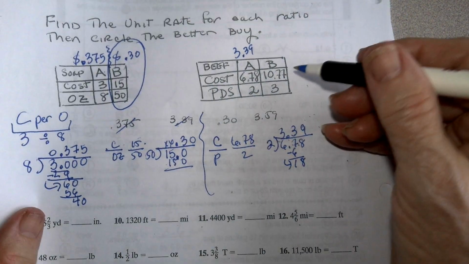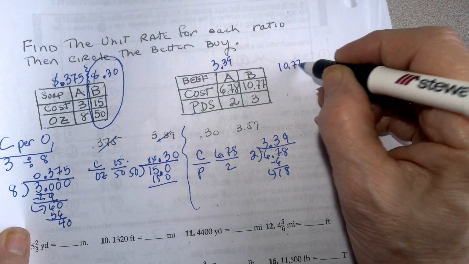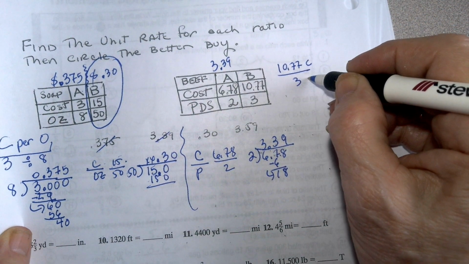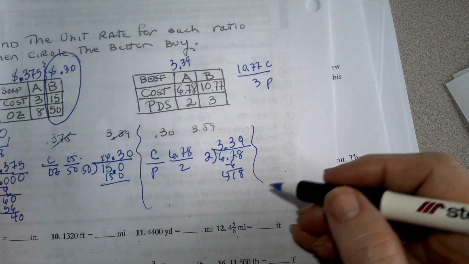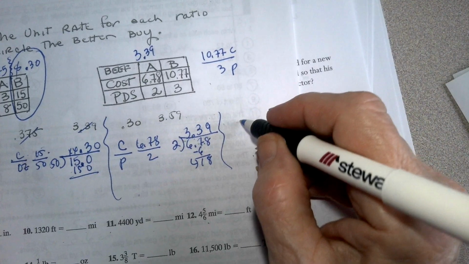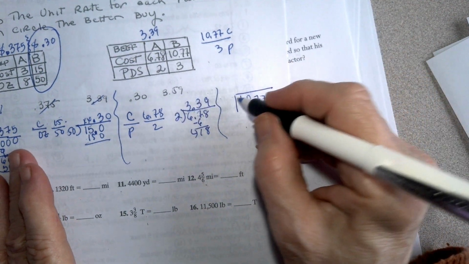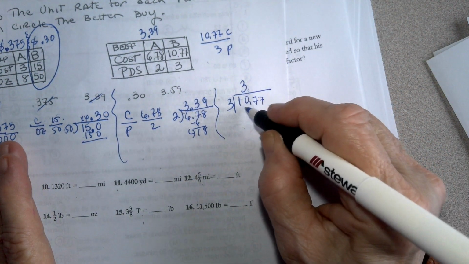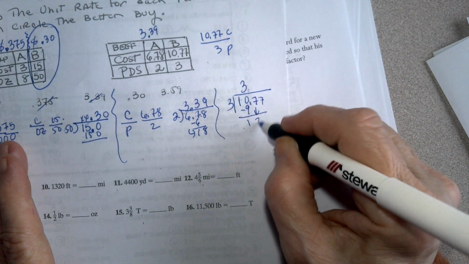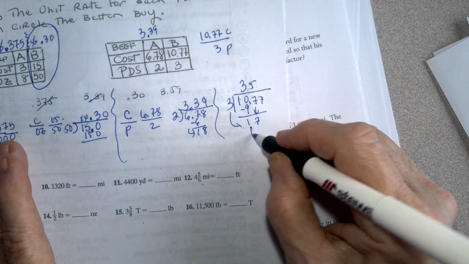And then the other one, cost per pound, same thing. It is 10.77 cost per 3 pounds. So which one goes on the inside? The 10.77. The 10.77. Okay. And that's going to go 3, 9, get a 1, bring down the 7, goes in 15, 15 times 3. 5 times 3 is 15.